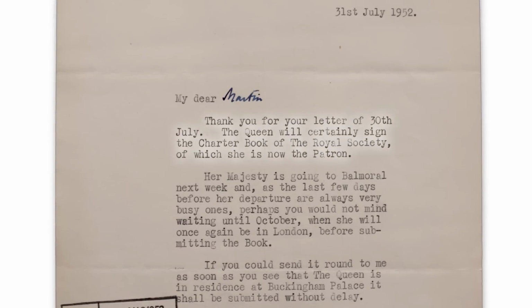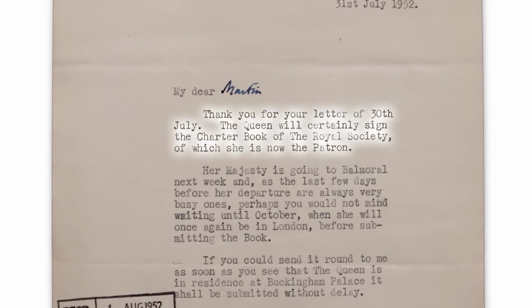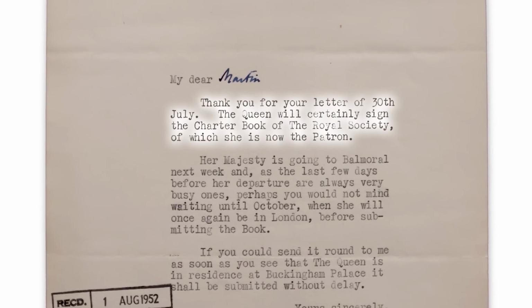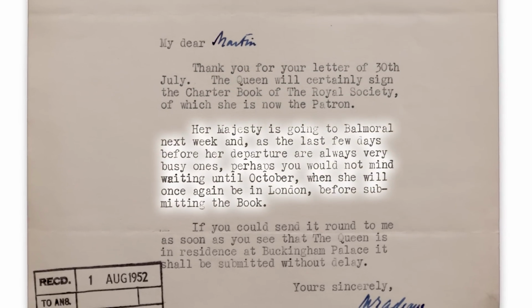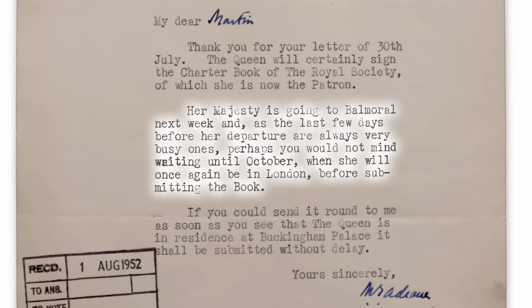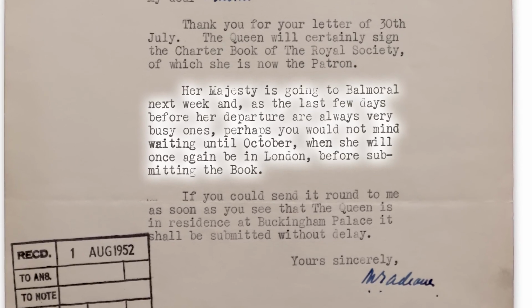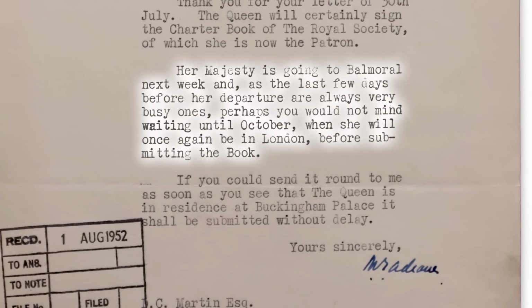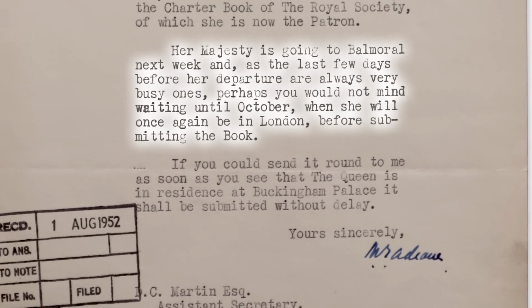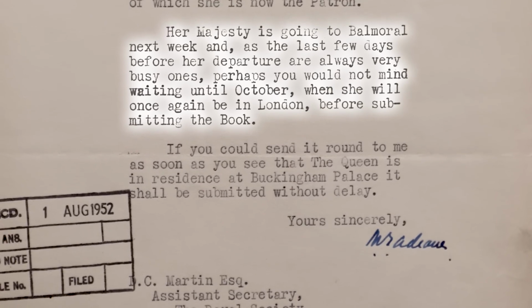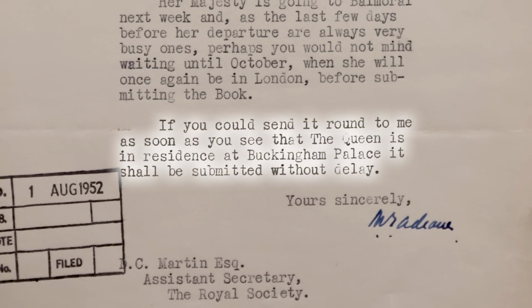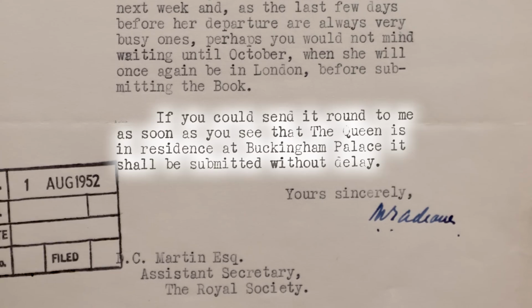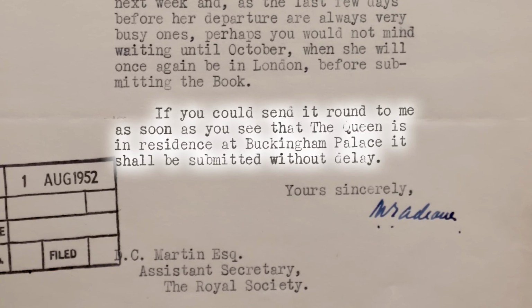Thank you for your letter of 30th of July. The Queen will certainly sign the charter book of the Royal Society, of which she is now the patron. Her Majesty is going to Balmoral next week, and as the last few days before her departure are always very busy ones, perhaps you would not mind waiting until October, when she will once again be in London, before submitting the book. If you could send it round to me as soon as you see that the Queen is in residence at Buckingham Palace, it shall be submitted without delay.